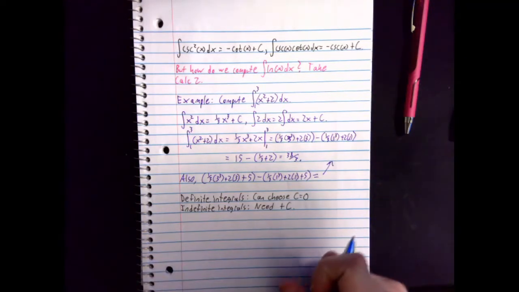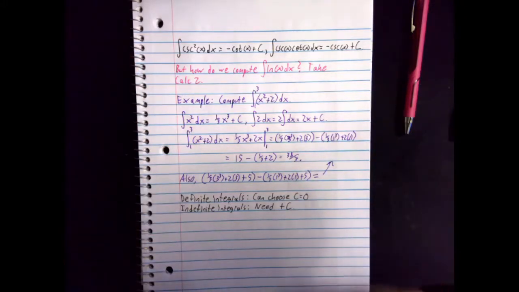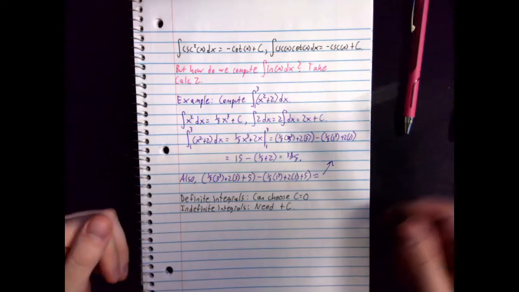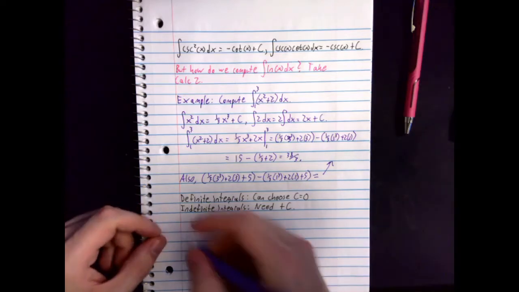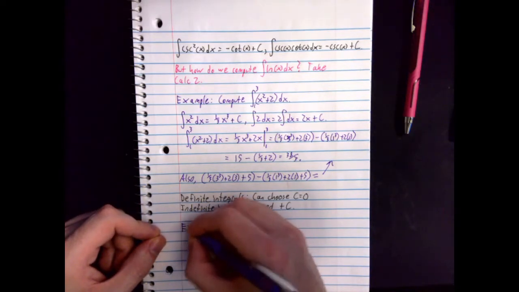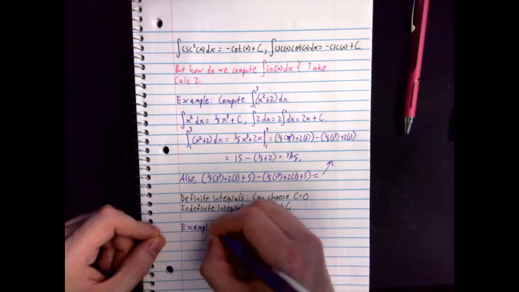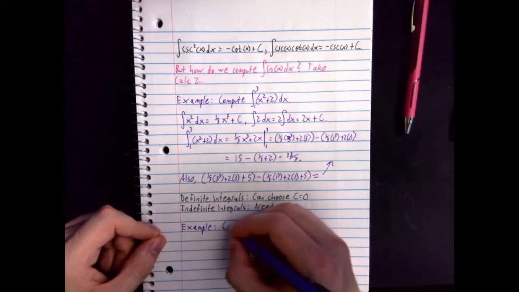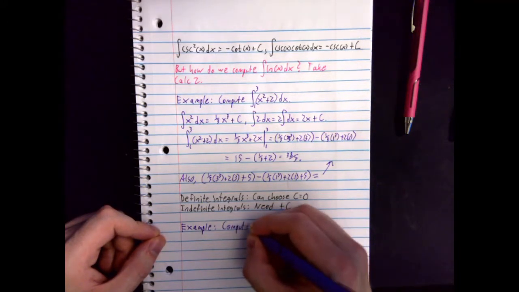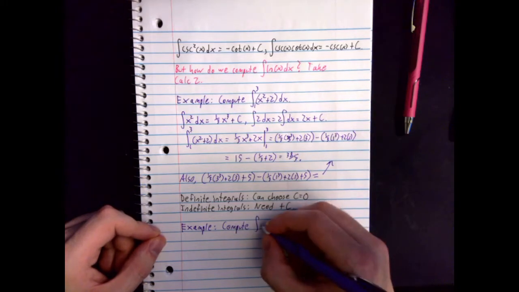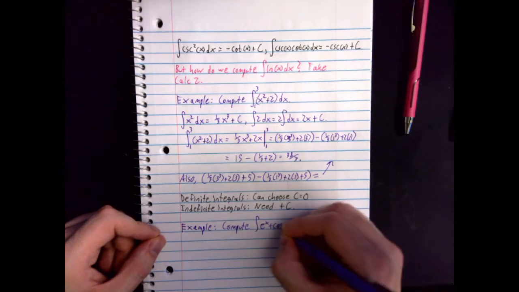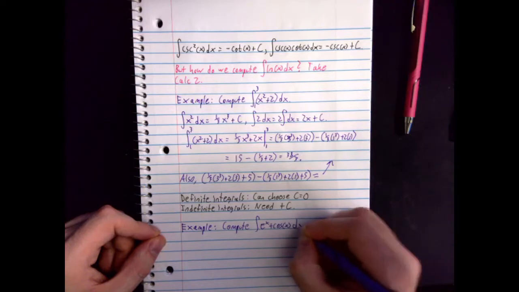Okay, so this is how to do definite integrals using the fundamental theorem. Maybe let's do an example of just computing general antiderivatives. So compute the antiderivative of e to the x plus cosine of x, the indefinite integral of this.